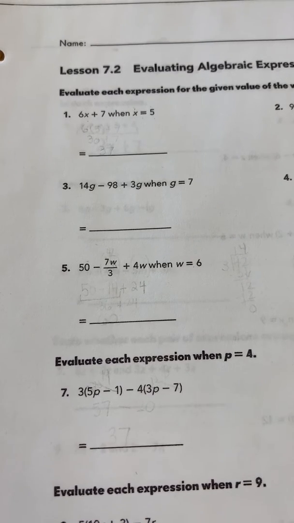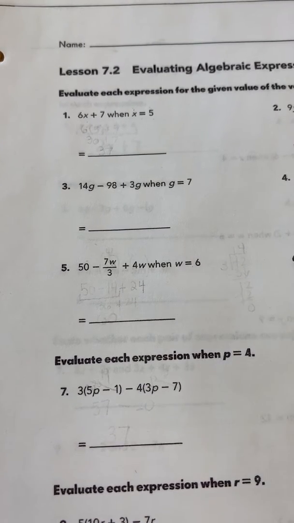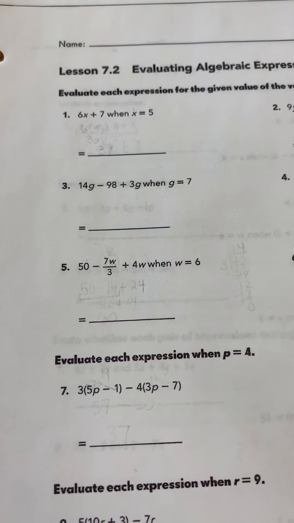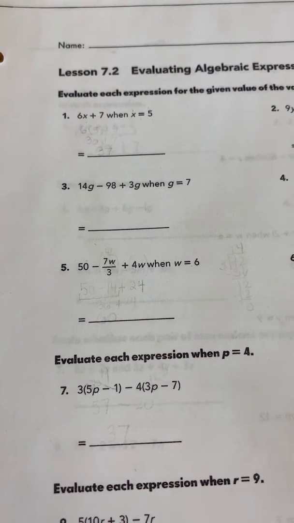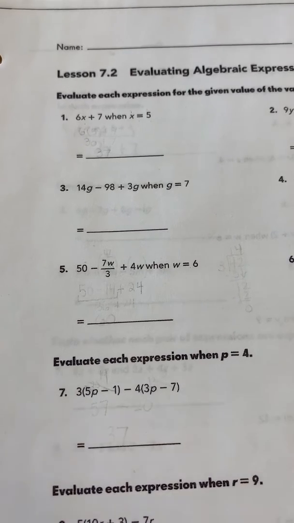Hello, 6th grade. Today we are working on lesson 7.2, which is evaluating algebraic expressions. If you have not done so, please get your workbook, and we are on page 72.